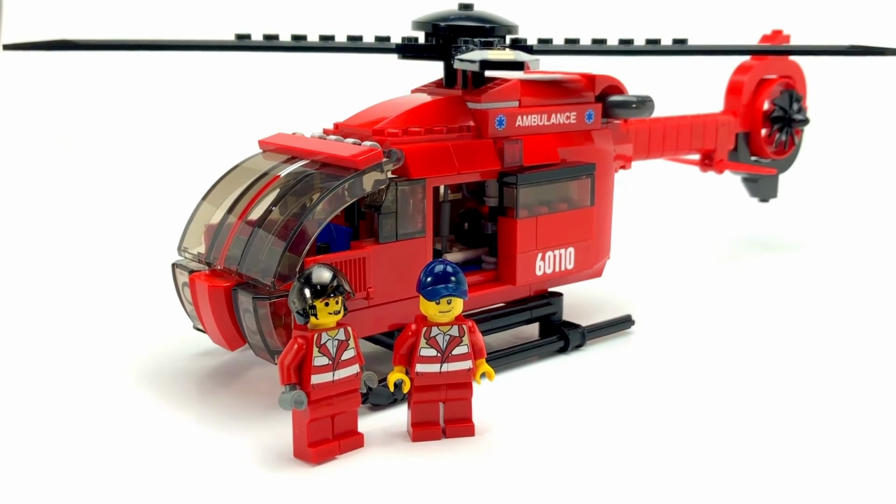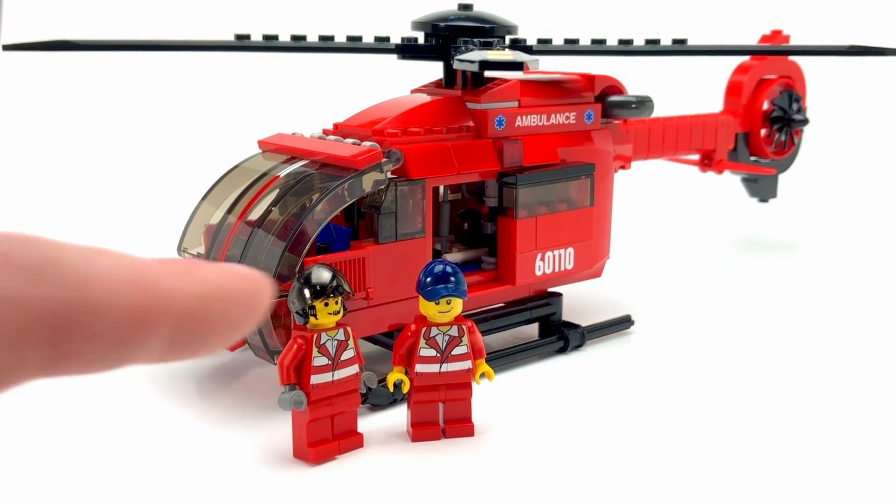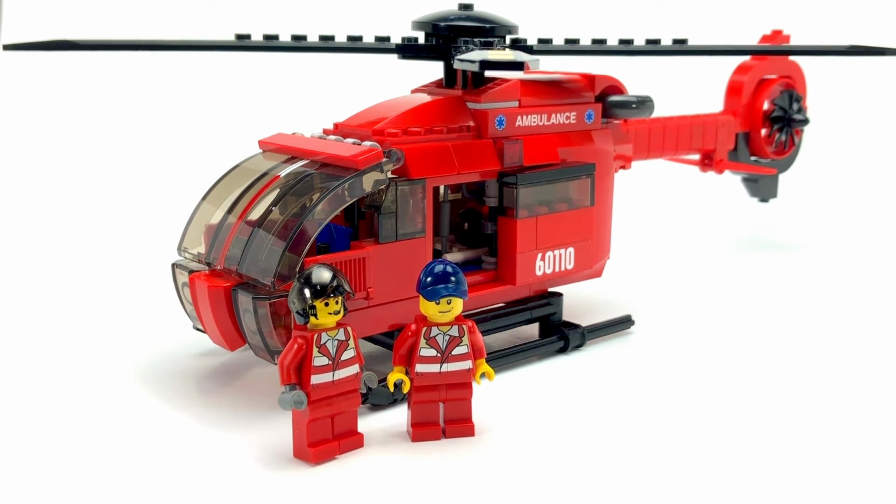So there's my flight crew, my pilot, and my other medic who sits in the back with the patient, and you can see it's a good scale. I tried to get it as close as I could to something that would work within scale of these minifigures here, and I don't know if I can compare it to the Coast Guard helicopter. Obviously that helicopter was a lot larger than this one, but in fact I have that one. I'm going to see if I can compare the two.